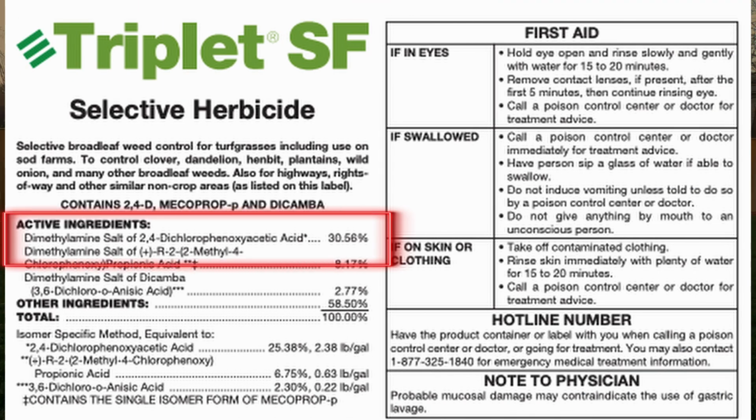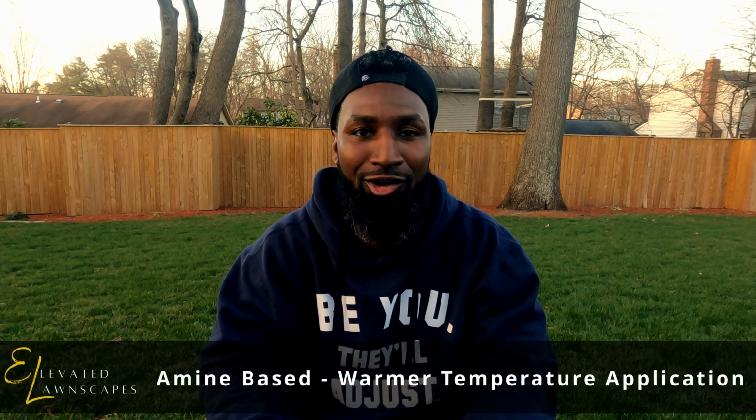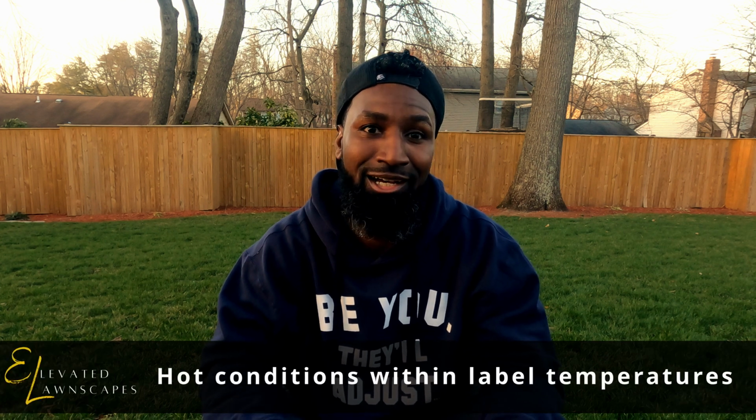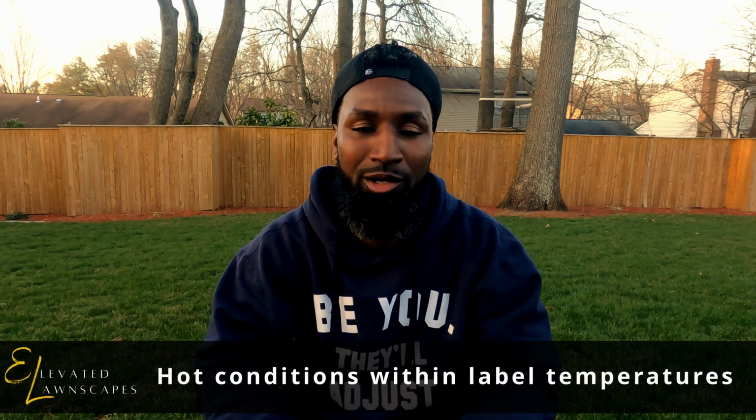Let's talk about our second category of herbicide, and that's going to be our amine based. As we look at the label, you'll see somewhere on there next to the active ingredient, it typically says salt. That'll give you a key indicator that you're dealing with an amine based herbicide. So what are some of the benefits of using an amine based herbicide? For one, they are less volatile than the ester based herbicides that we just talked about. So if they have less volatility to them, a benefit is during the hot, dry summer climates, that is when we want to prefer to go down with our amine-based herbicides.